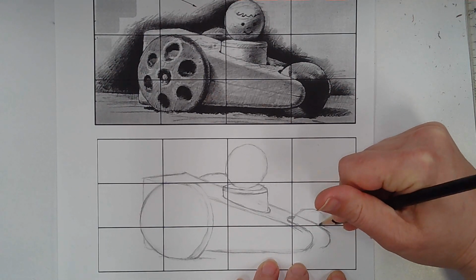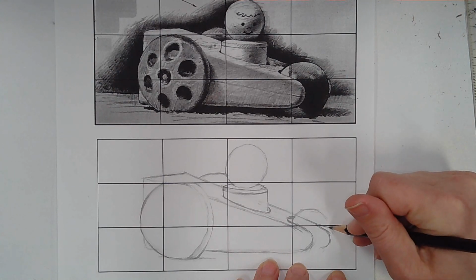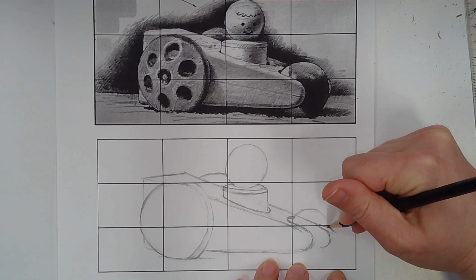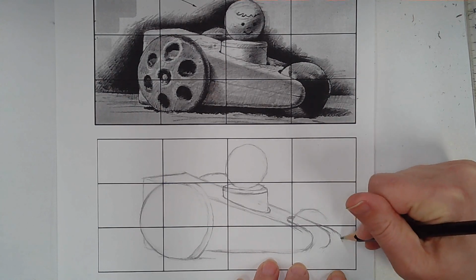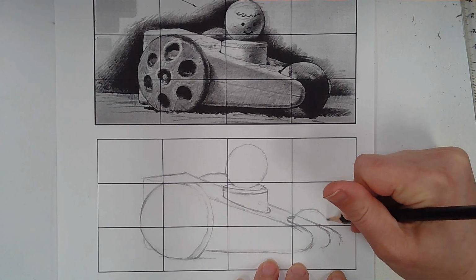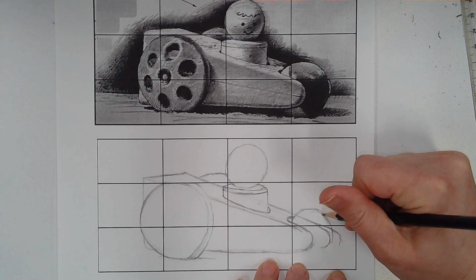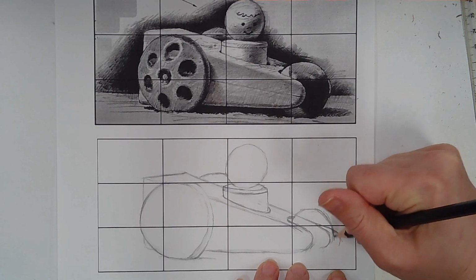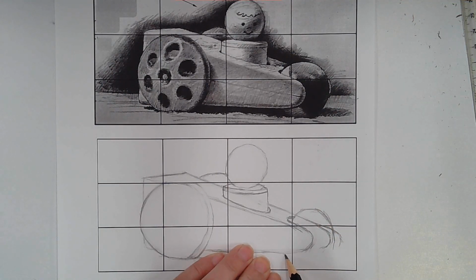So I'm going to adjust him a little bit because I can see that I won't be able to with the way he is right now. So let's take this around. This comes around down here.